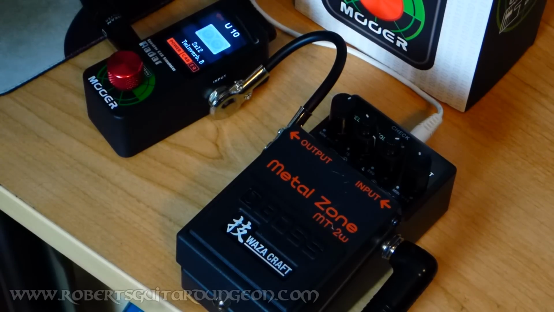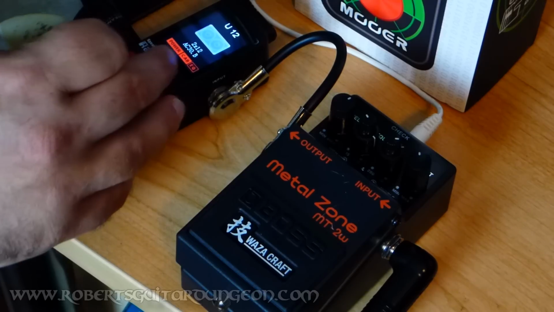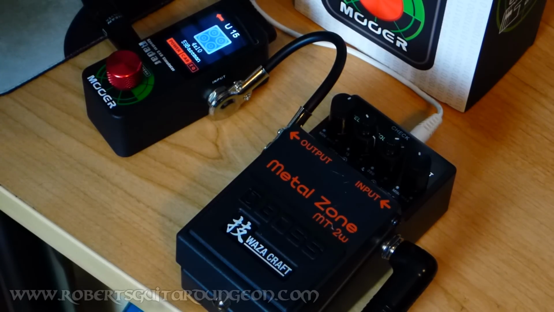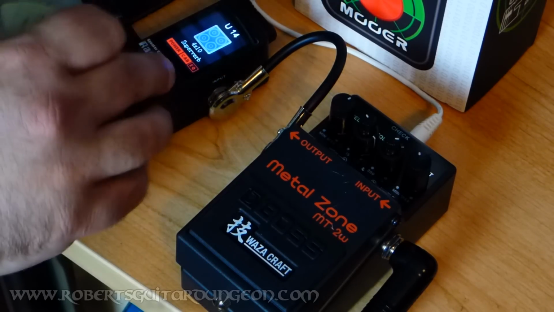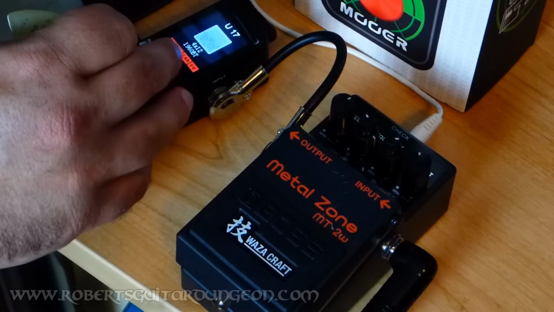Actually, let's keep right there at the 20 reading. I like that one a lot. A lot of different sounds, a lot of them pretty accurate. That's what we're on right now.